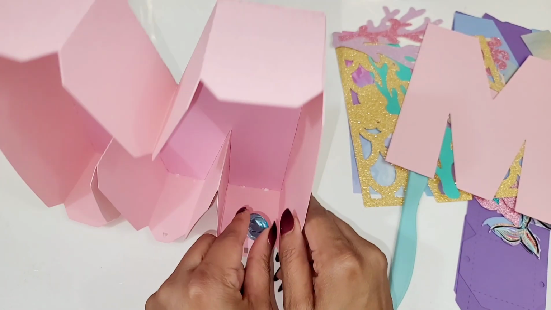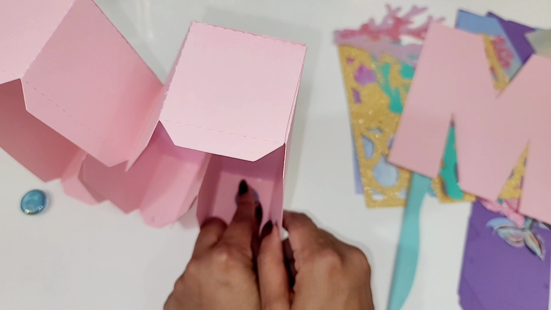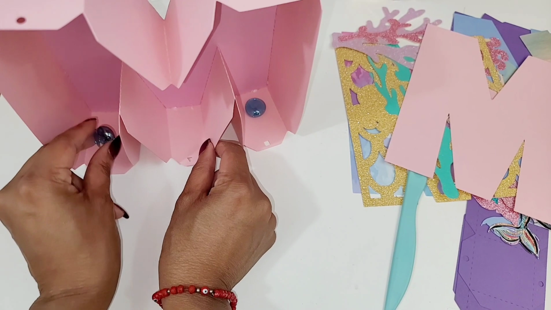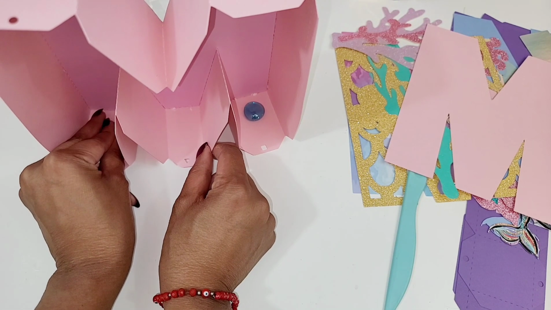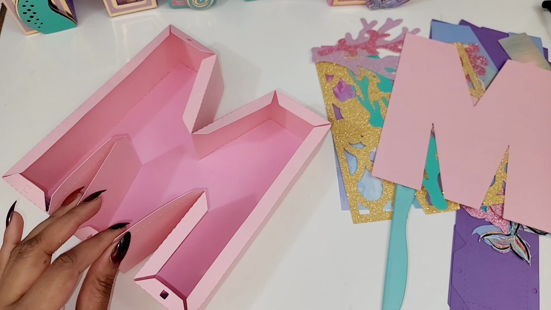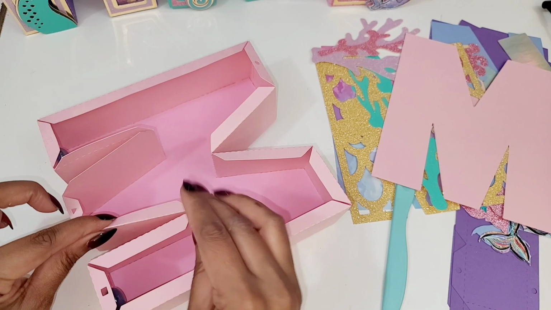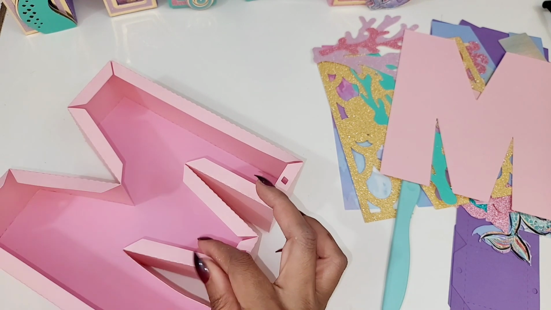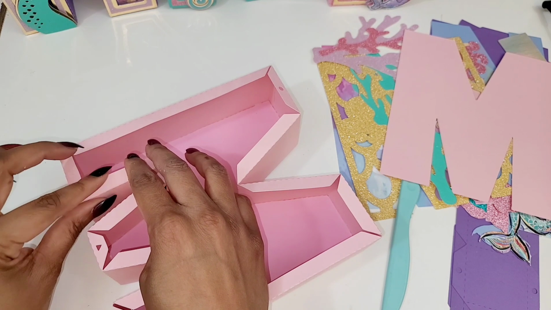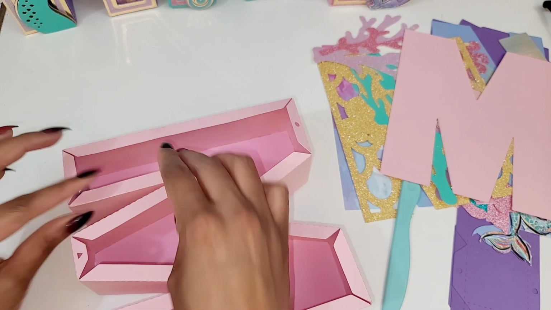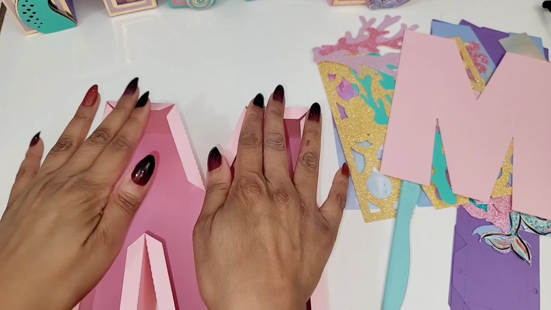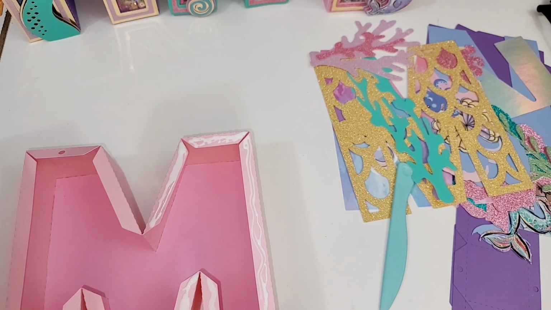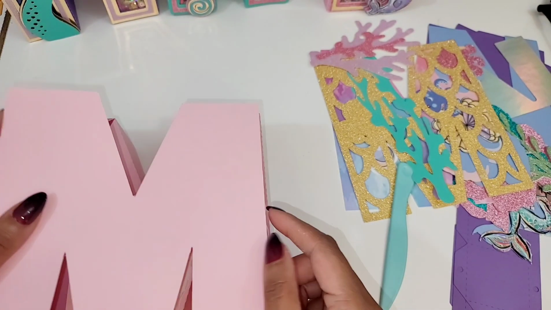Add your marbles in the bottom. Then you're going to glue your piece on the top.